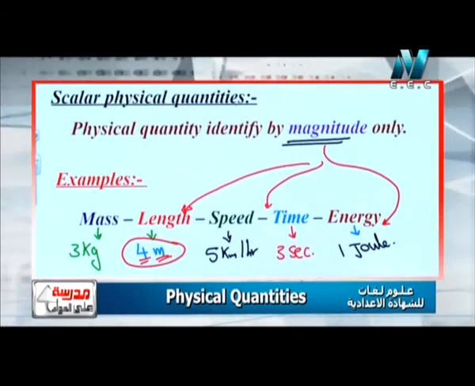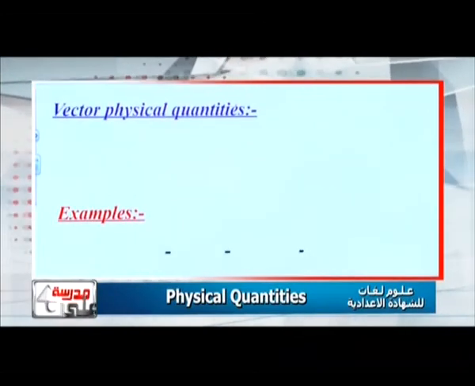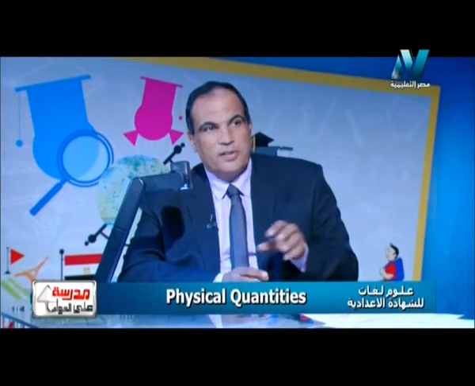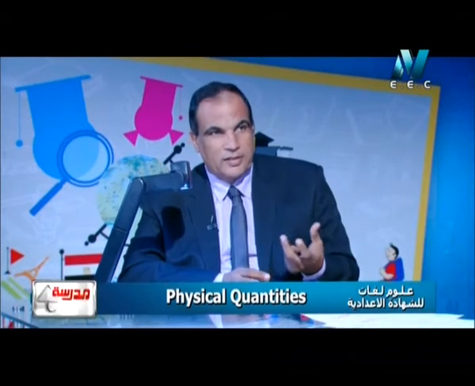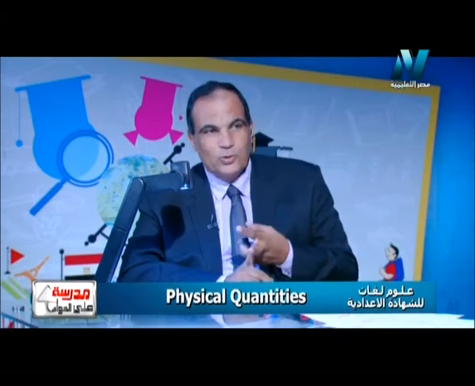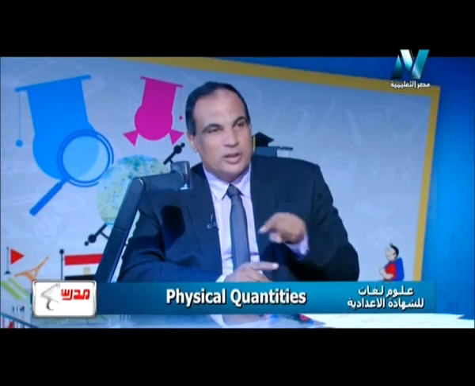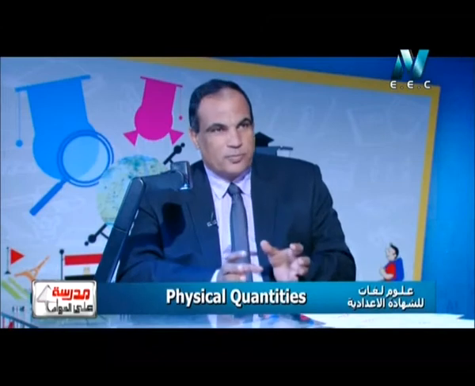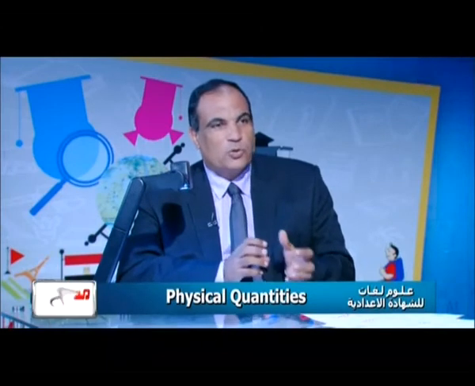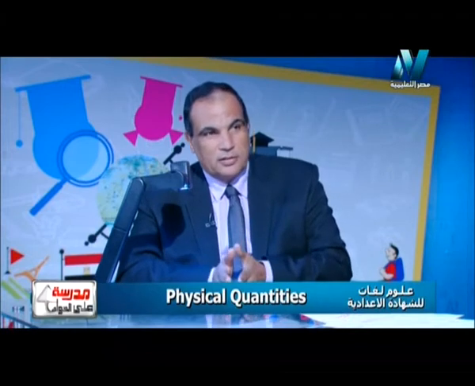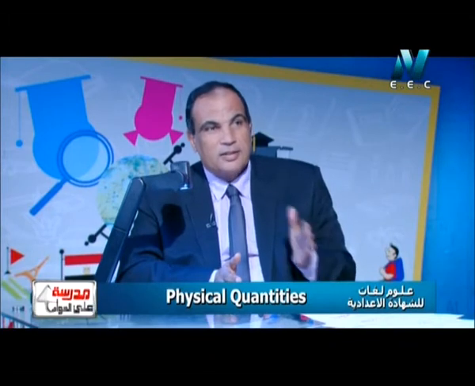But in other items, we define vector quantities. And we said that we will need 2 things. We will need its value, or numerical value, or its magnitude, and we need also direction. In our curriculum, there are 2 words we can use to differentiate between a scalar physical quantity and a vector physical quantity. This is called distance and displacement.